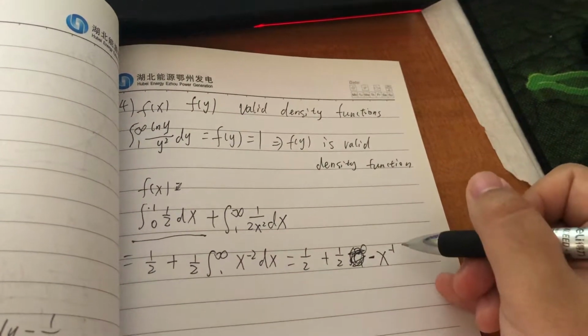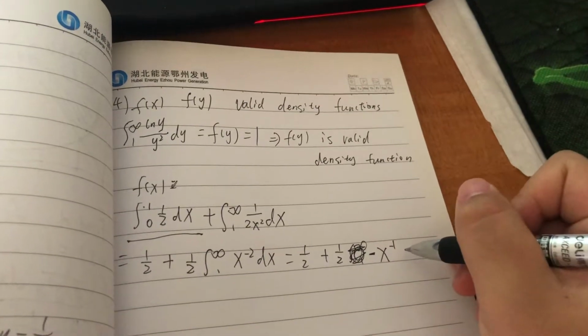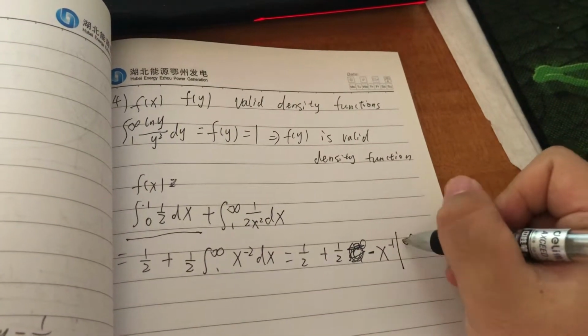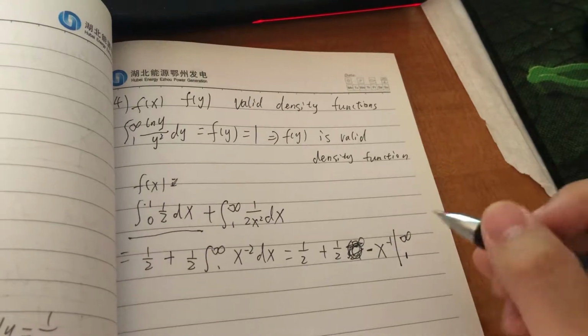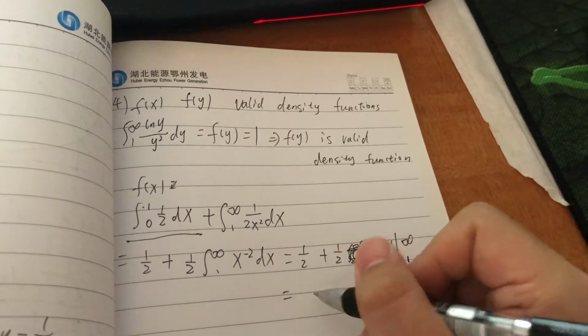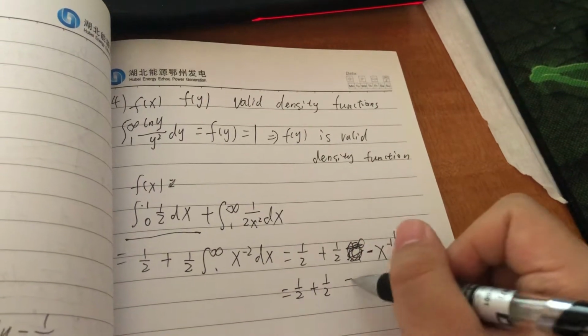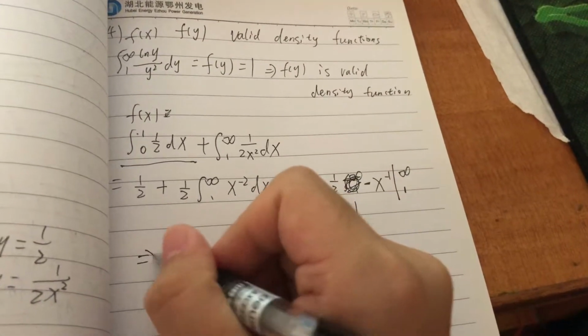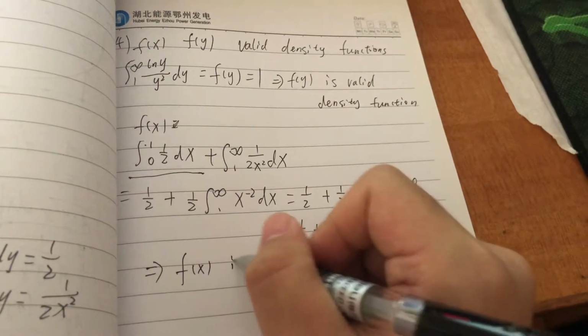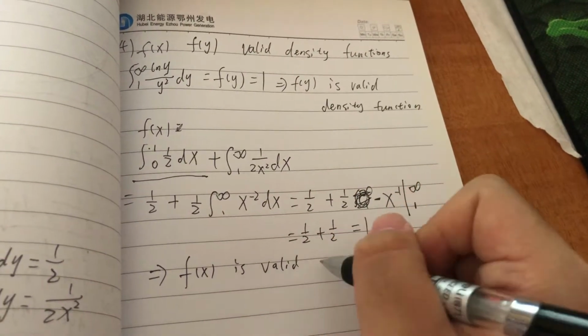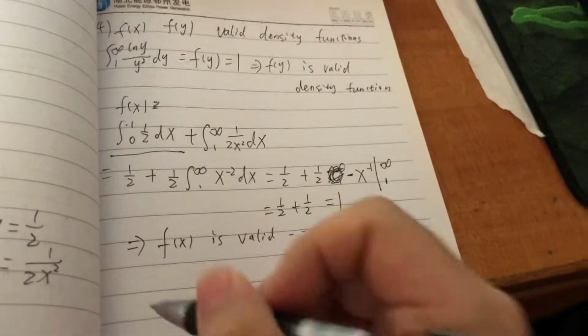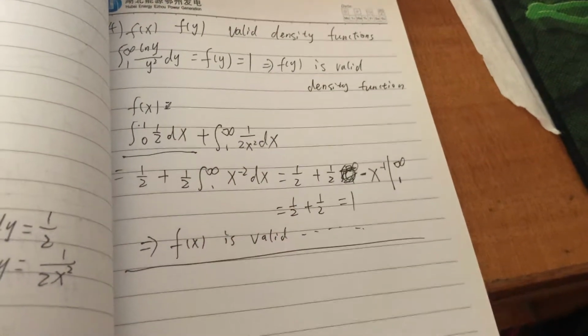You can easily get that. And from 1 to infinity, now we can easily get the outcome equal to 1. So fx is a valid density function. So that's it. That's the whole problem 2.